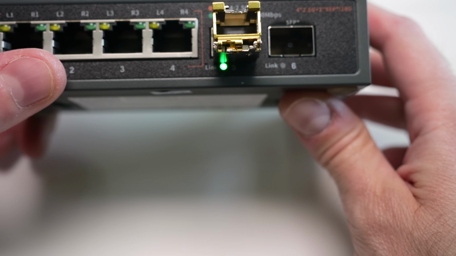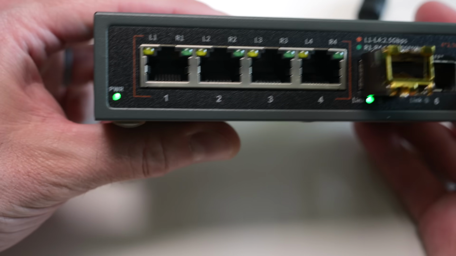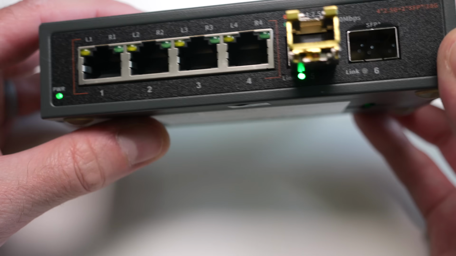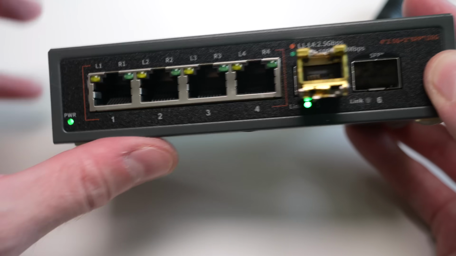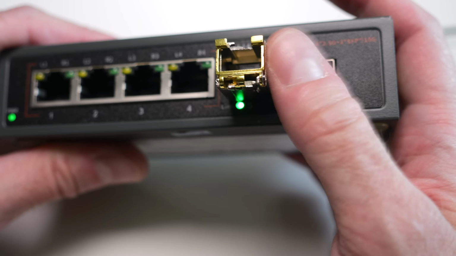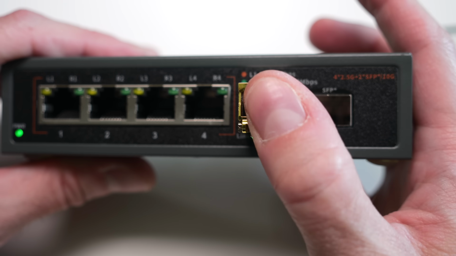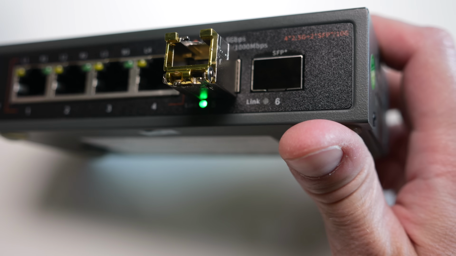And to that point, take a look at what's going on with this switch when I've got that transceiver installed. Here's the power LED. Obviously that's on. None of the ports are lit up because I don't have a cable plugged into them. Yet the link light for this 10 gig adapter is lit up with no cable in it. That is totally not normal behavior for SFPs.